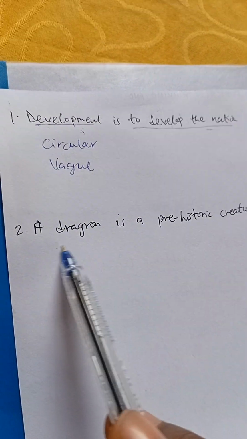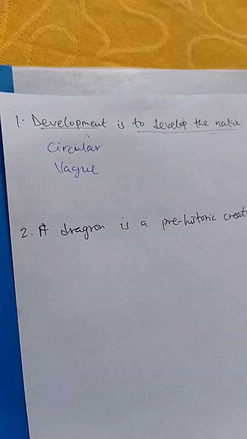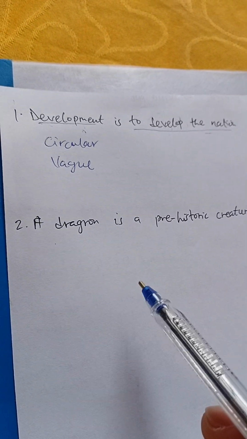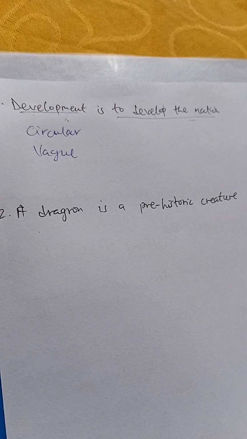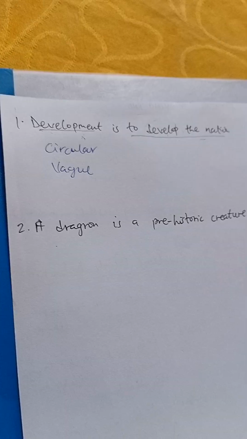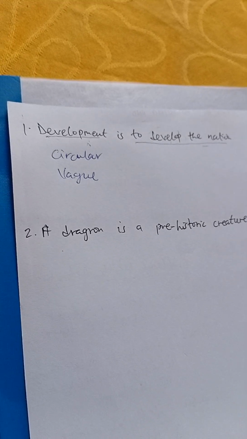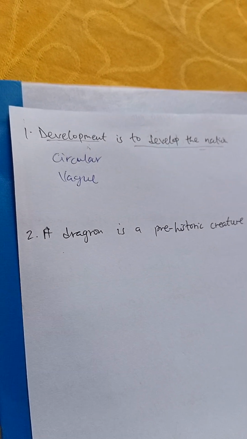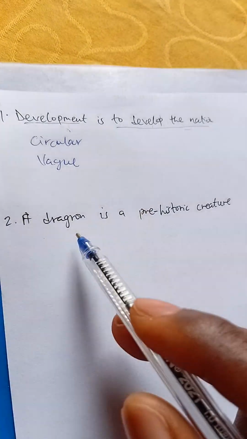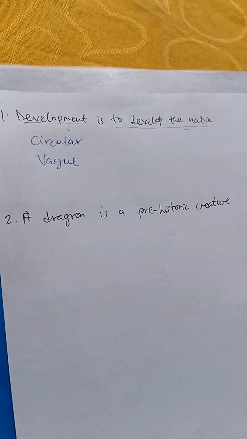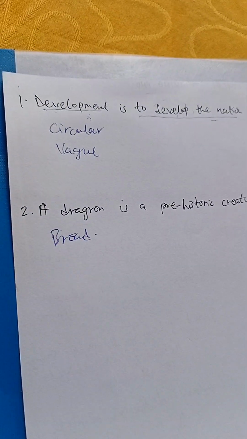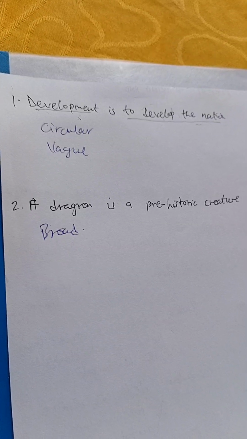Then the second one: a dragon is a prehistoric creature. If you are telling me a dragon is a prehistoric creature, is it only a dragon which can be a prehistoric creature? What about the dinosaurs? So this one is too broad. It doesn't only apply to dragons, but it applies to other creatures. So you can see that this definition is broad. Hope you are getting it.